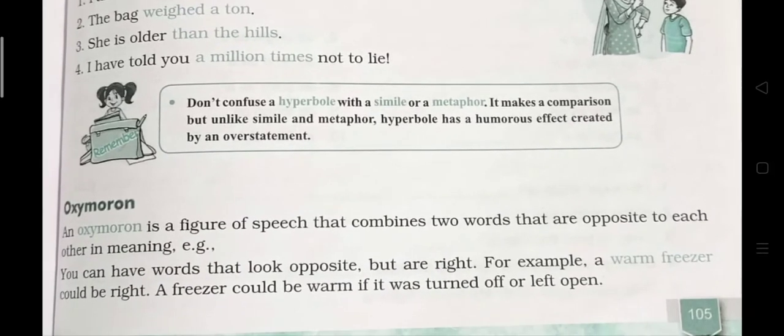Don't confuse hyperbole with a simile or metaphor. It makes a comparison, but unlike simile and metaphor, hyperbole has a humorous effect. Okay, a humorous effect.